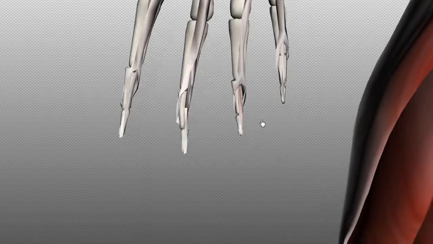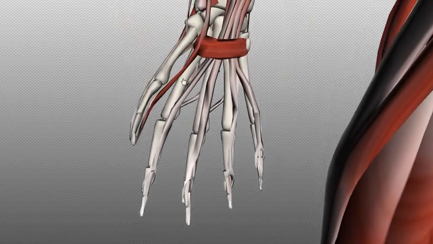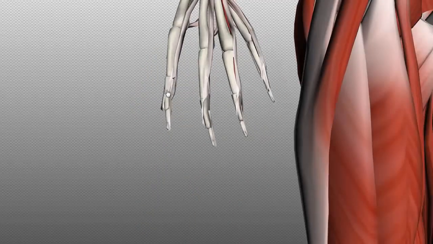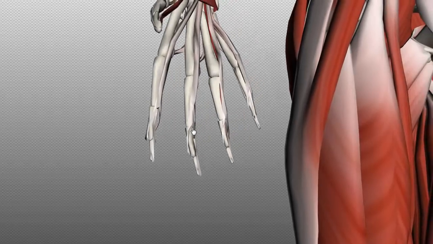So just to orientate you a bit, you've got the metacarpal bones here, you've got your proximal phalanx, middle phalanx and distal phalanx. So you've got your proximal interphalangeal joint and your distal interphalangeal joint. So the action of the flexor digitorum superficialis is to flex at the proximal interphalangeal joint of the index, middle, ring and little fingers. And it can also flex at the metacarpophalangeal joints. So it can flex at the MCP joints and the PIP joints of the index to little fingers.